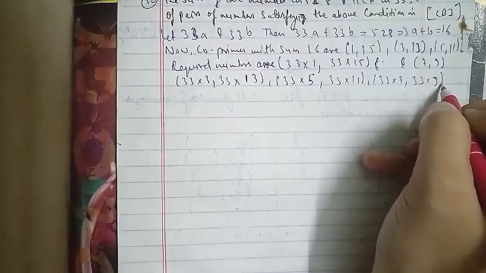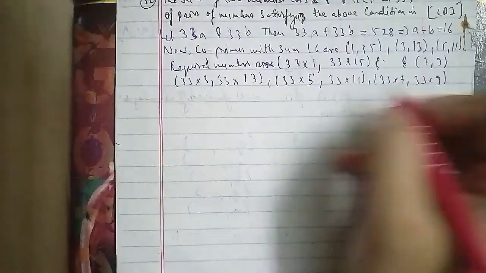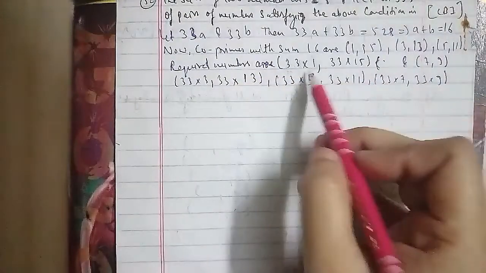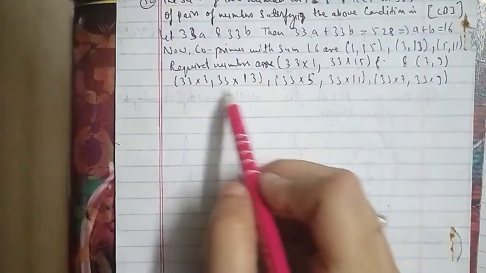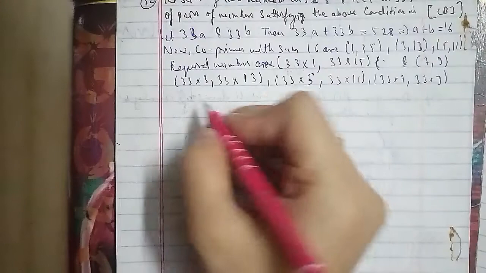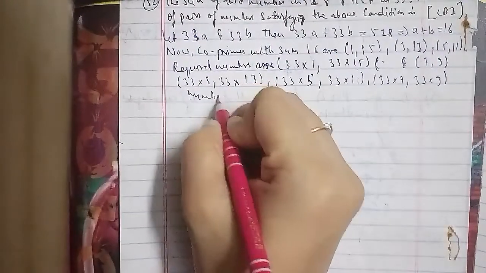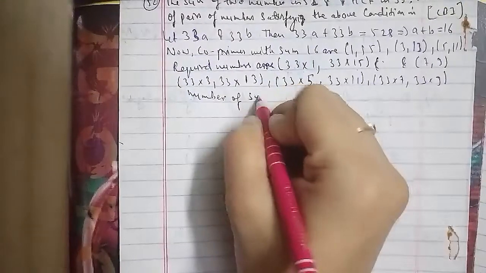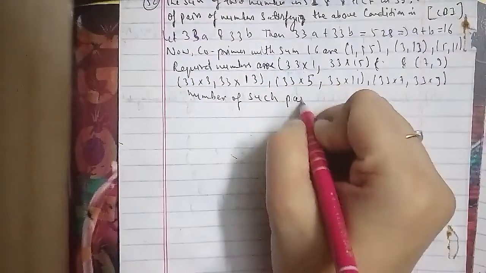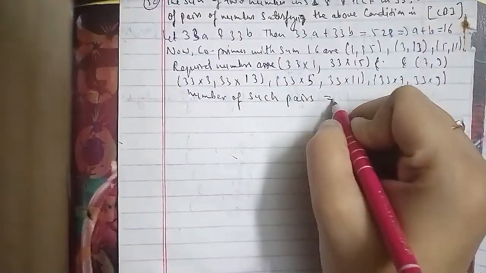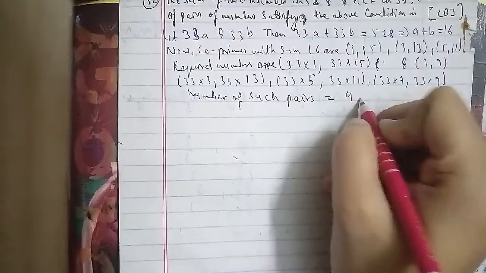So the number of such pairs is 1, 2, 3 and 4. The number of such pairs equals 4. So the answer is 4.